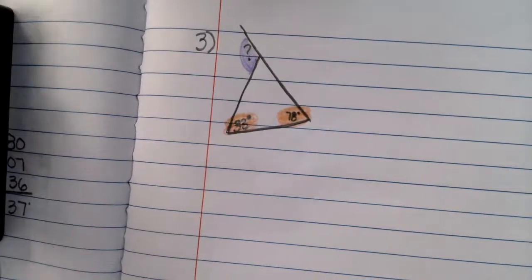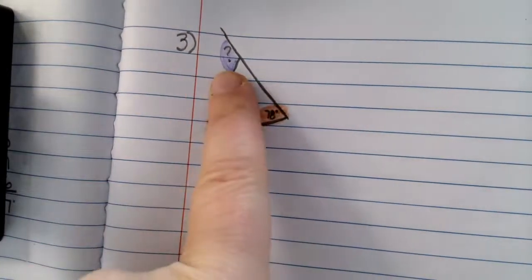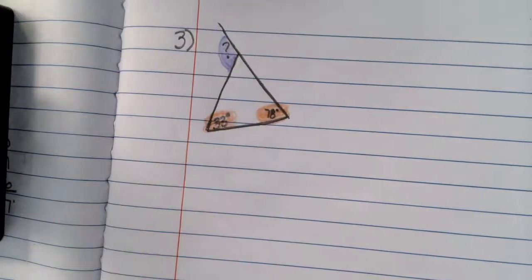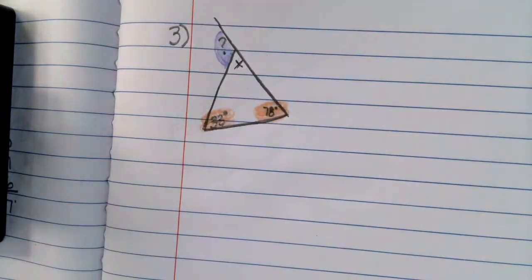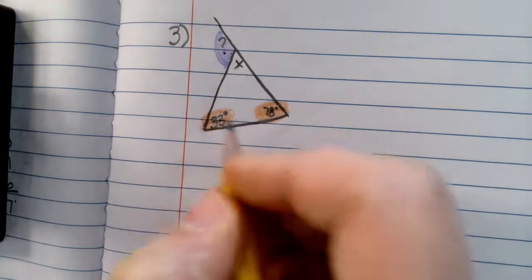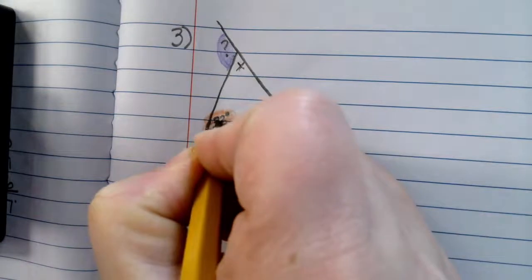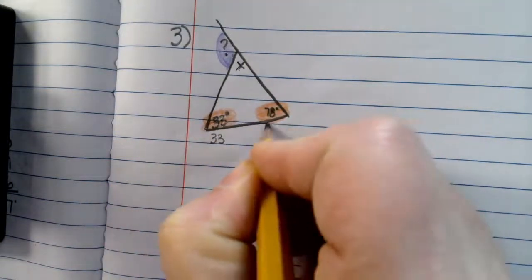Alright, so on this problem we are looking for that exterior angle. Okay, one way we could do that is by finding this interior angle here, this x. Let's name that x. Because then we know all three of these, 33 and 78. I'll write those there because it kind of got blurry, sorry. Okay, we could find that inside angle because we know all three of those angles would have to add up to 180. So we could do 33 plus 78. I don't have my calculator on me anymore.